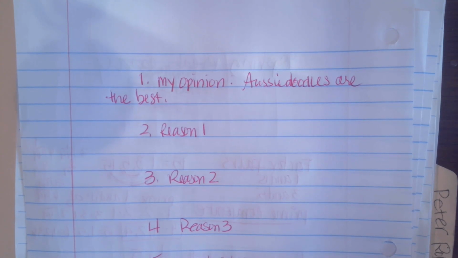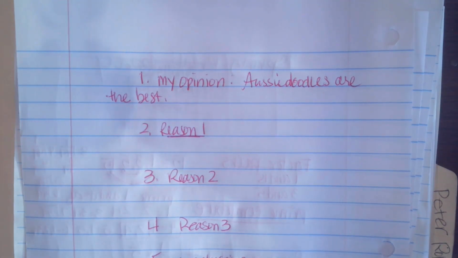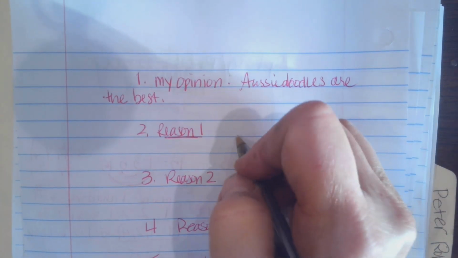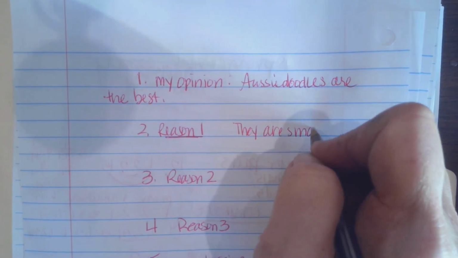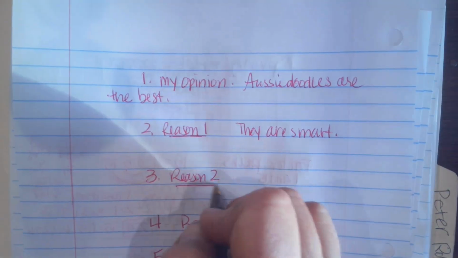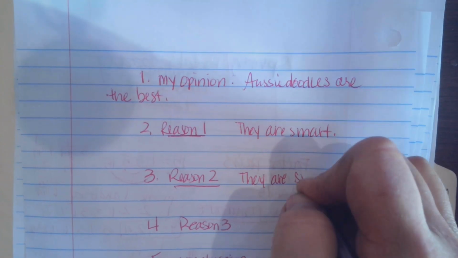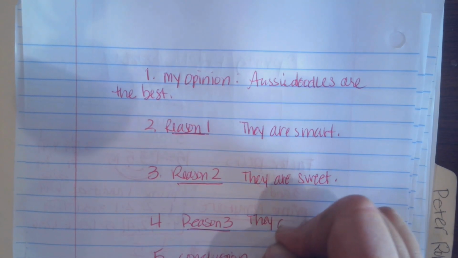Oh my goodness. So, Aussie Doodles are the best. That's my opinion. Now, reason 1 is going to tell the reader why Aussie Doodles are the best. And I'm having a hard time figuring that out right now because my guy's being naughty. But I'm going to remember back to yesterday. They are smart. Reason 2, they are sweet. Reason 3, they are loyal.